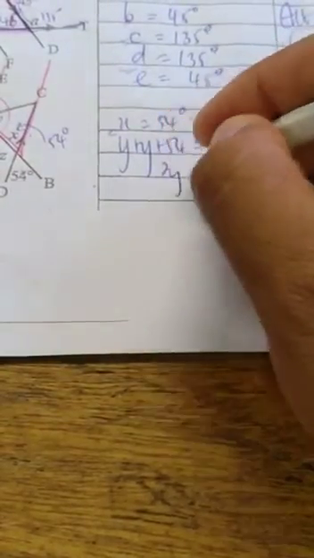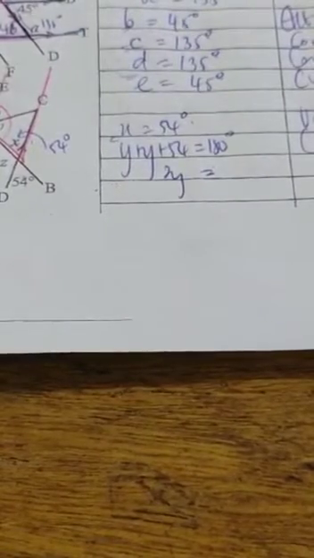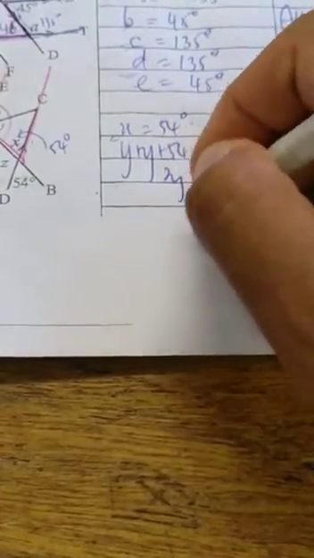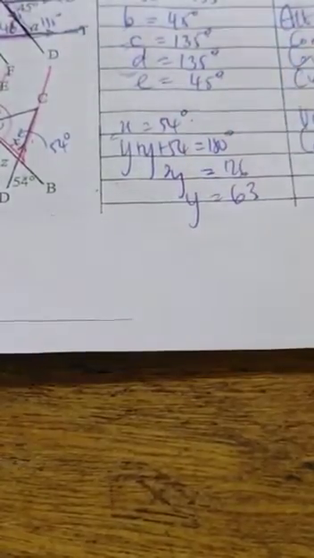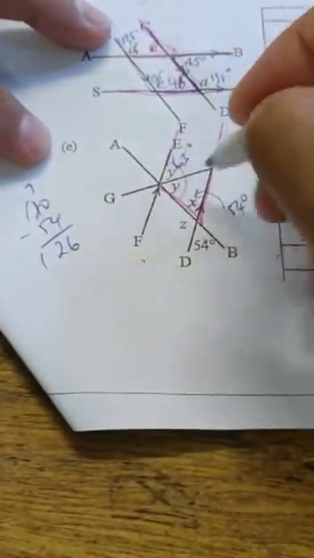So 2y is equal to 180 minus 54, which is 126. 180 minus 54 is going to be 126. Or did I say 136? Let's check here. 126. Then I divide it by 2, I get 63 degrees. So each y value is 63 degrees.